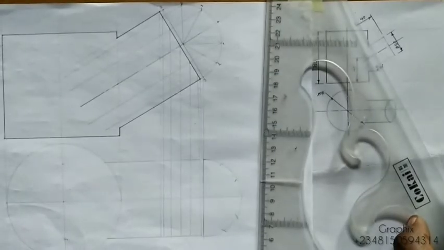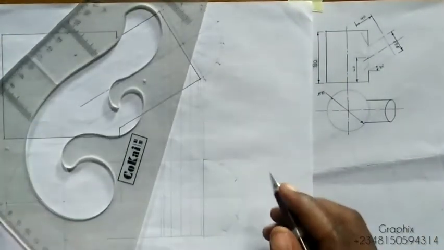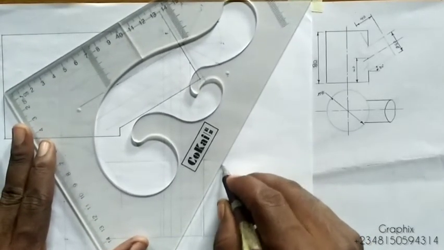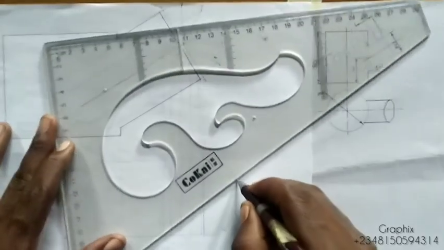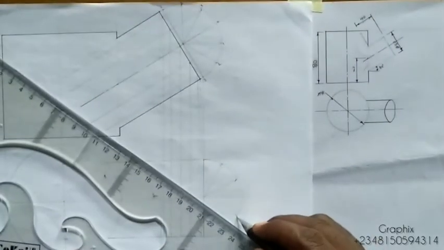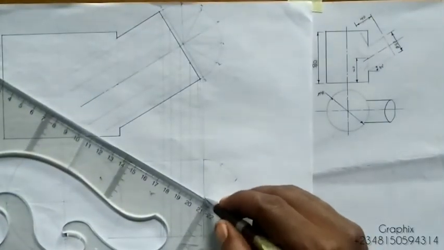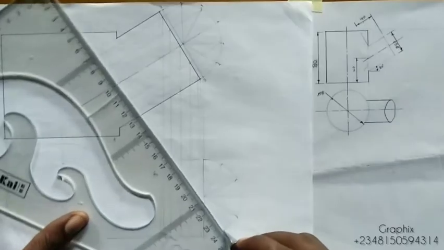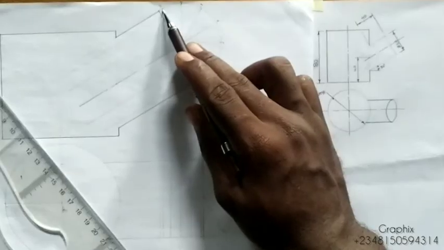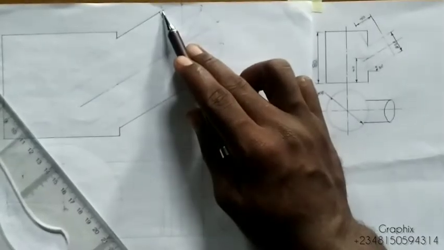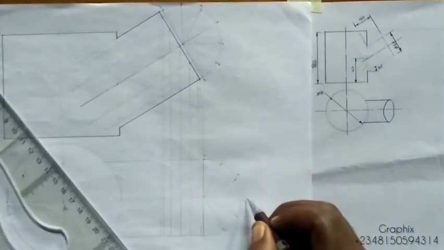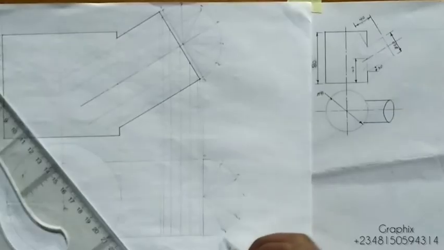So let's do that. To the center. To the center. So this here is starting from 3. Here is going to start from 0. 0, 1, 2, 3, 2, 1, 0.